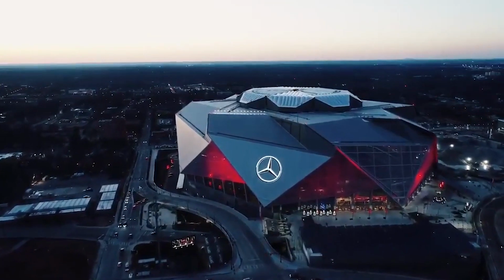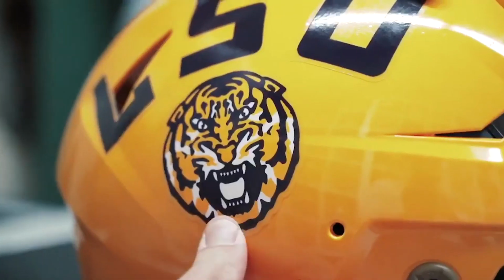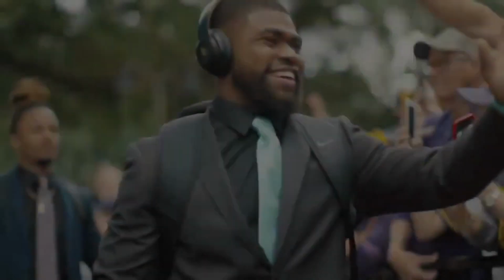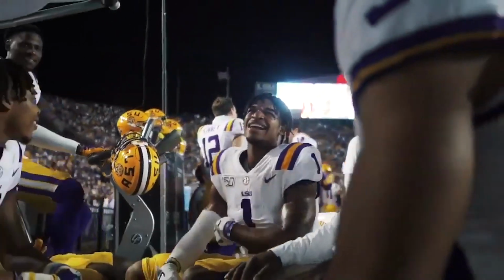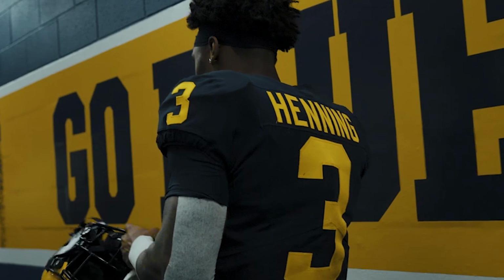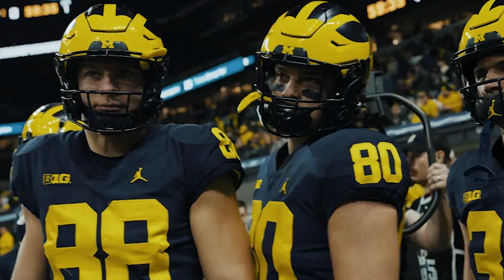This week, we will see all 10 conferences host their annual conference championship games, and for some, it will be their last. For others, it marks one step closer to locking in a college football playoff spot.